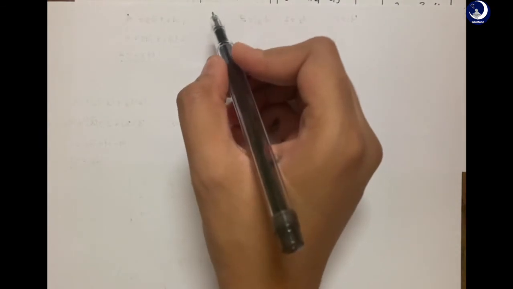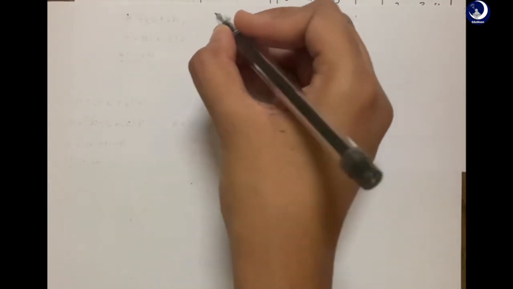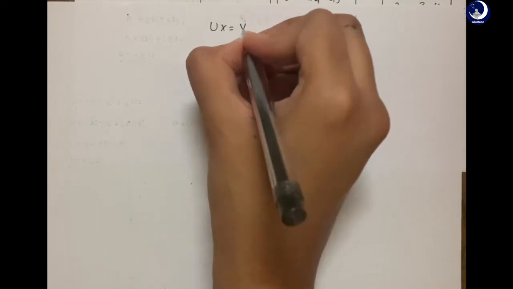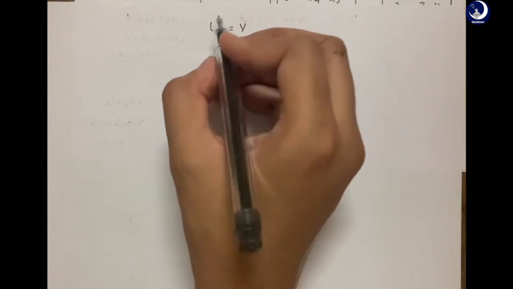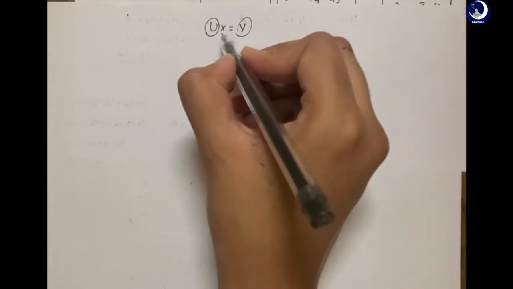Since we found y value, let's find x value. We took Ux equal to y. Here we know the U value and y value. Let's find the x value.